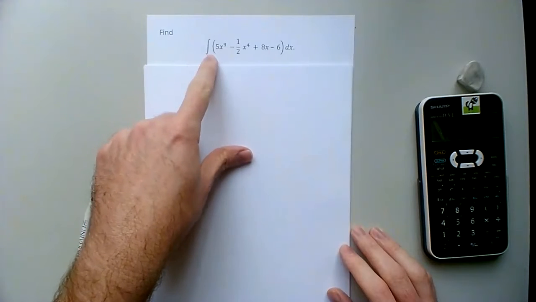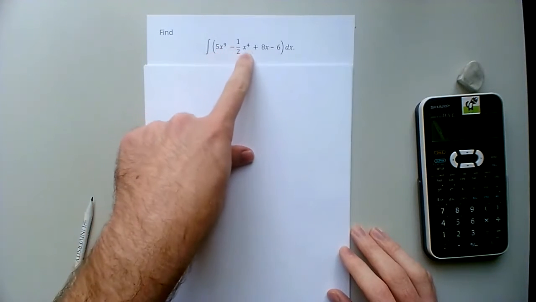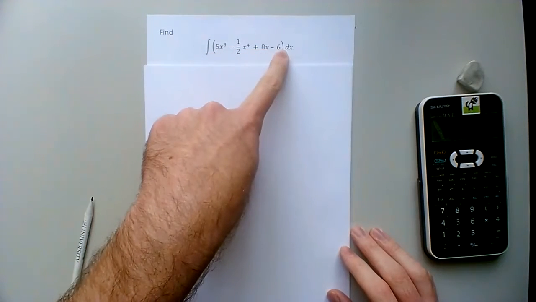Find the integral of 5x^9 minus half x^4 plus 8x minus 6 dx.